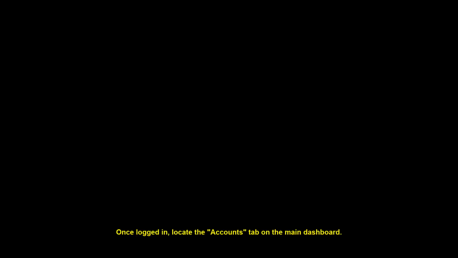Once logged in, locate the Accounts tab on the main dashboard. Click on the Accounts tab to view your credit card details. Select the credit card for which you wish to back up documents.